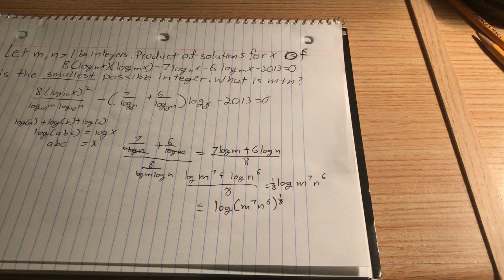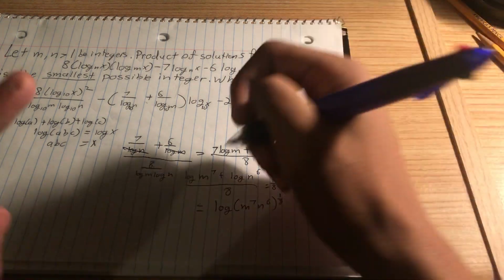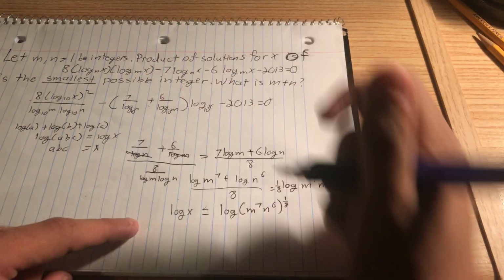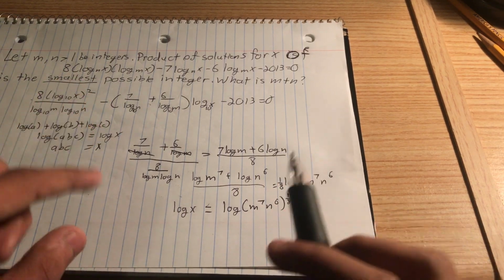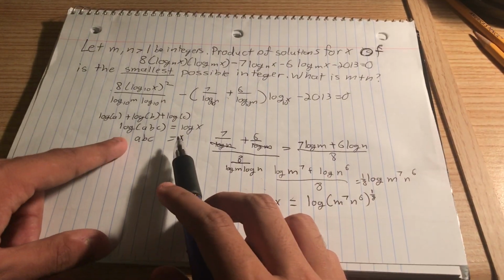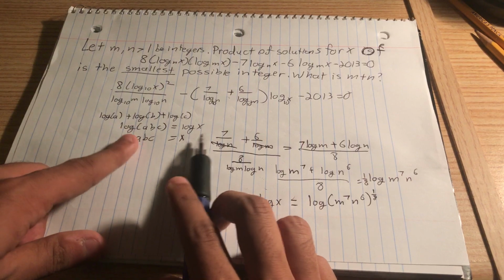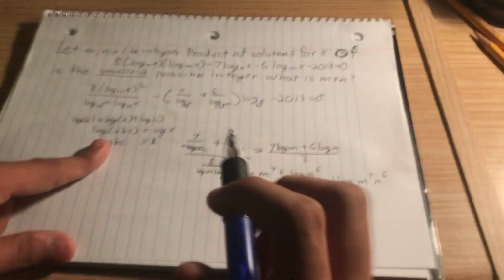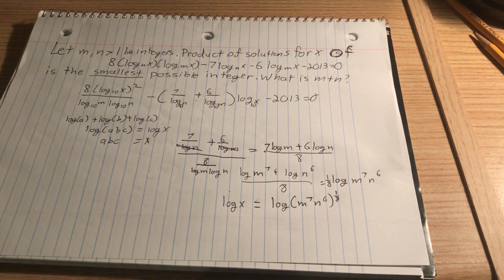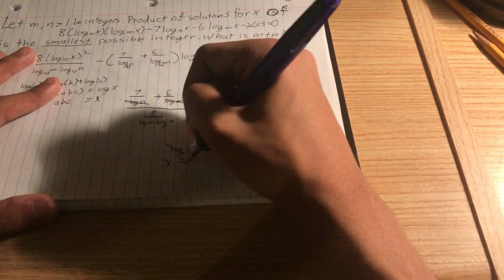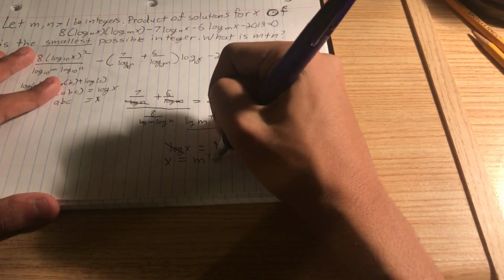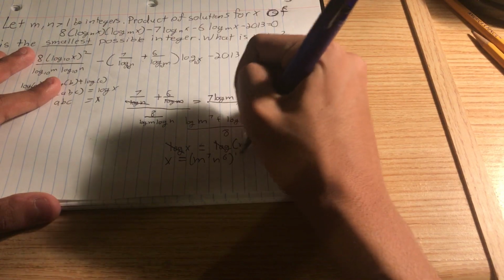So we're getting there. This is the sum of the solutions for the logarithm, right? Log of x. But we want to find the product of the solutions for x. But remember how we established it over here. The product of the solutions is just the sum of the logarithm of the solutions. So to get the product of the solutions, all we have to do is cancel out these logs. So now you have the product is equal to m to the 7th times n to the 6th, to the 1/8 power.